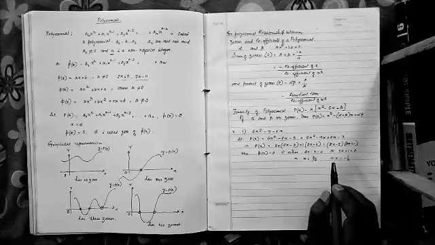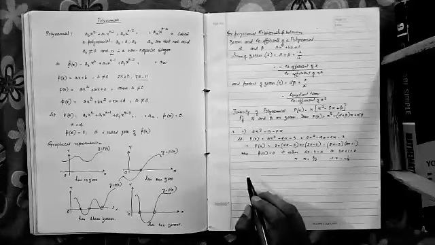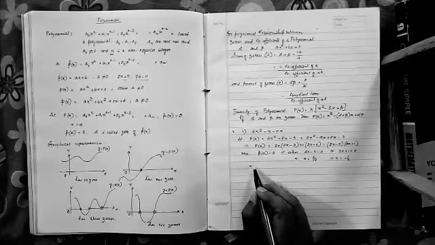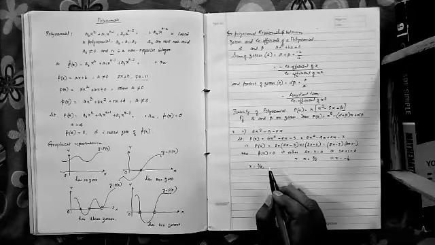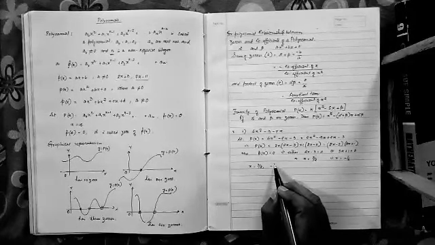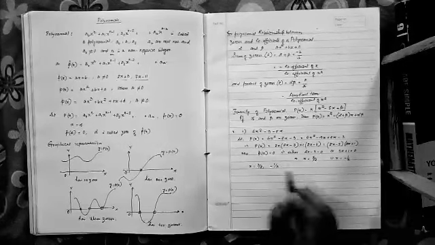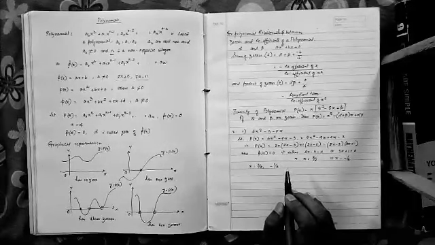So we have x is equal to 3 by 2 and minus 1 by 3 as the zeros of the polynomial.